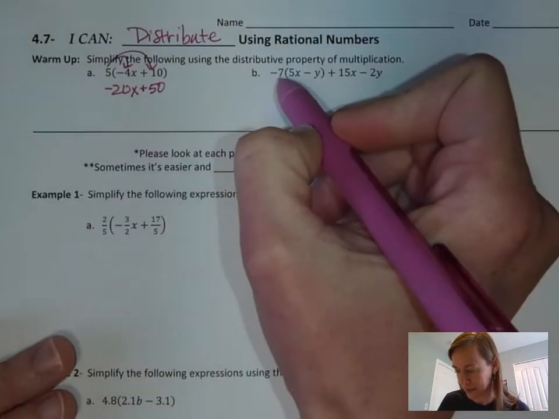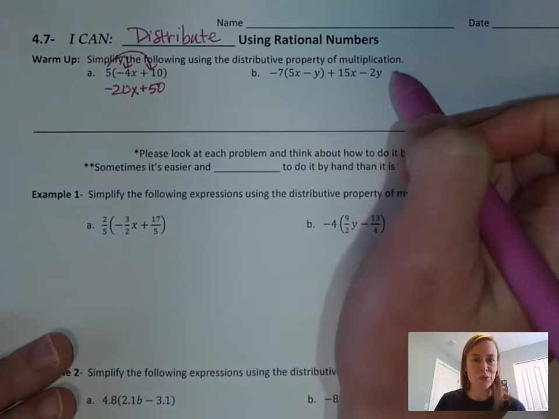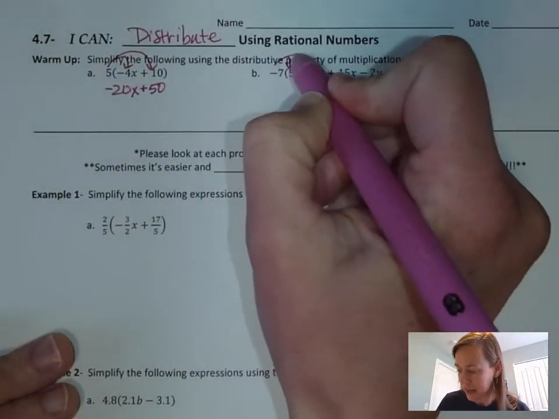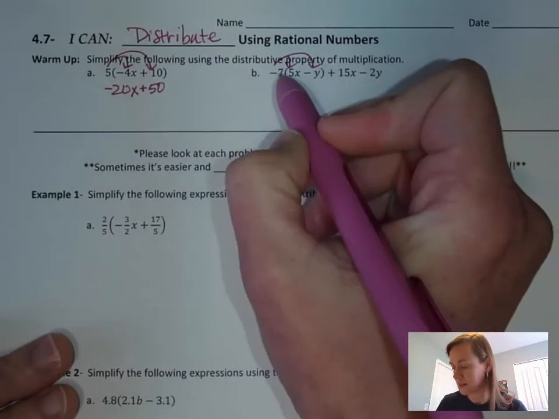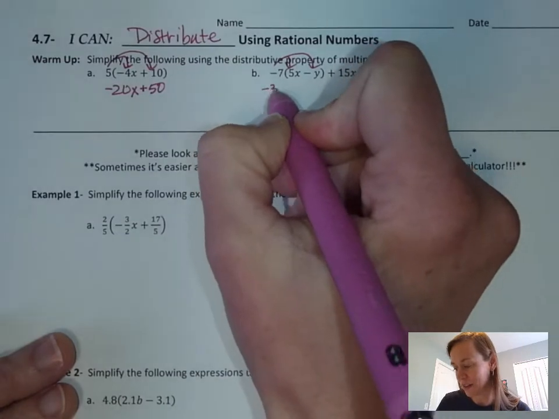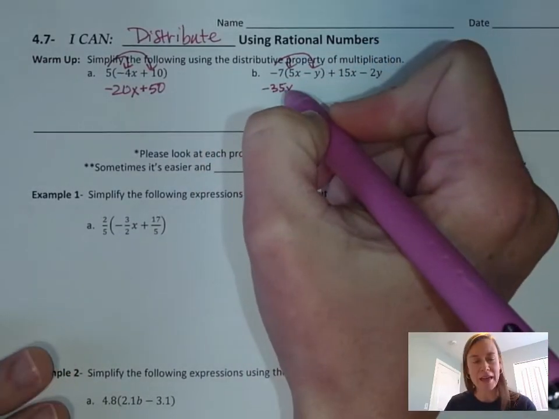All right, negative 7 times (5x minus y) plus 15x minus 2y. So a little more going on here. Let's distribute that negative 7 to the 5x and to the minus y. So what is negative 7 times 5? Negative 35. And we do have that x there to remember, so it's negative 35x.